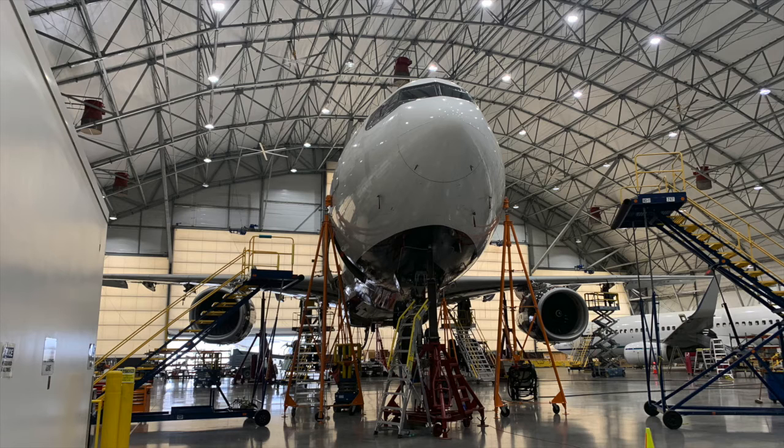Which is not approved data? AC 43.13-2A. What is the maintenance recording responsibility of the person who complies with an airworthiness directive? Make an entry in the maintenance record of that equipment.